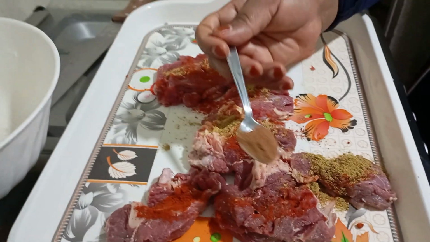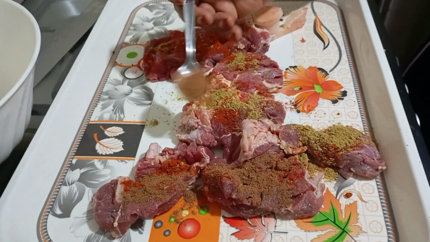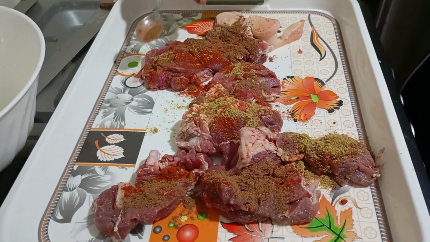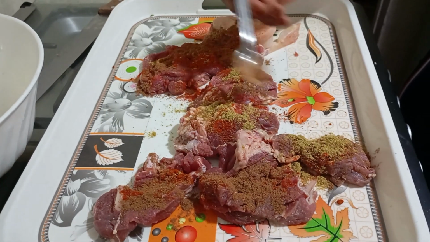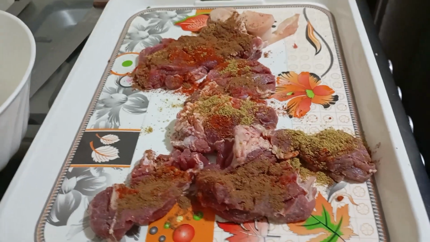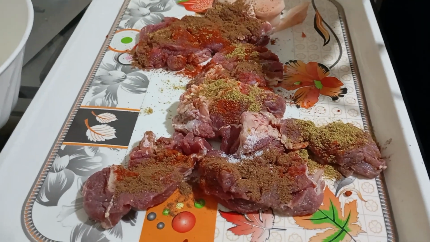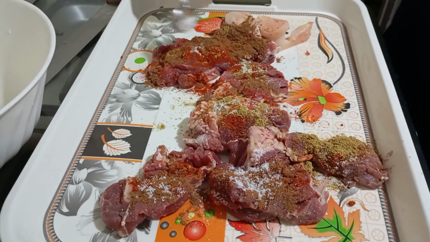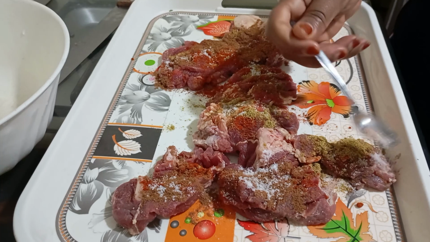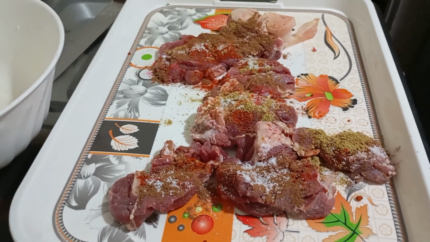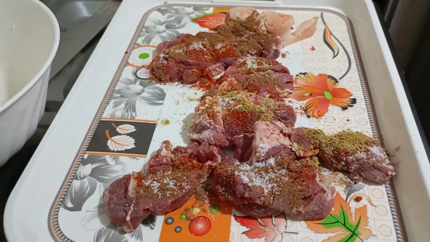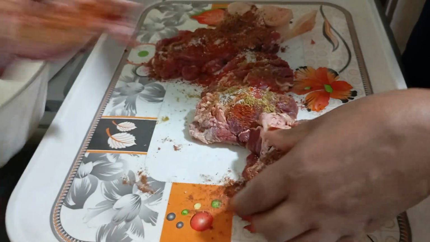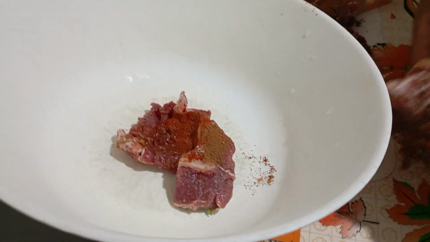This is cumin. I want to make this beef very yummy. The cumin is here. And then finally, I'm going to add salt. This is salt. I'm going to season it also with a little salt. Not a lot of salt, guys. Then I'm going to transfer my meat. Let me transfer the meat now to the bowl.